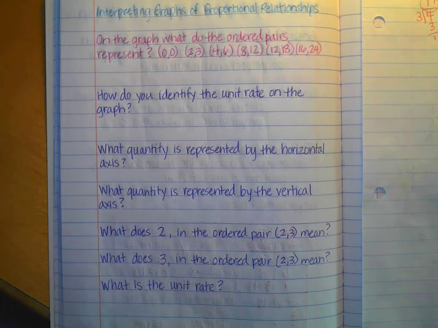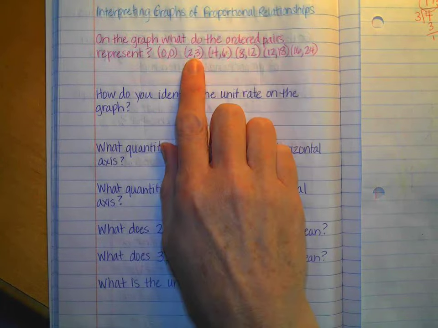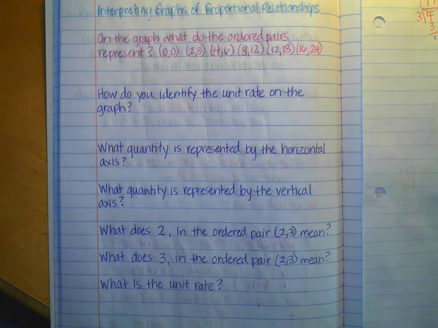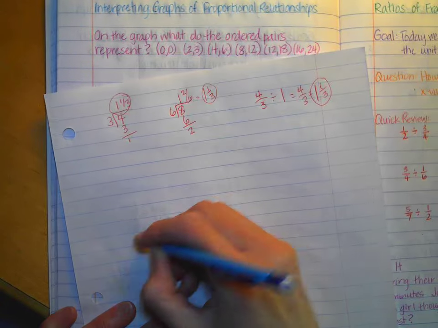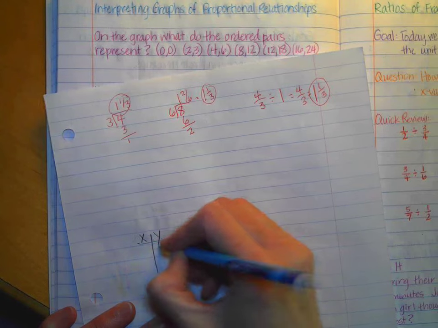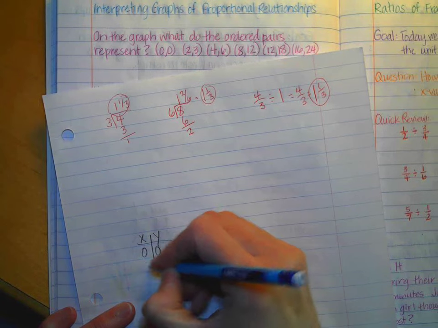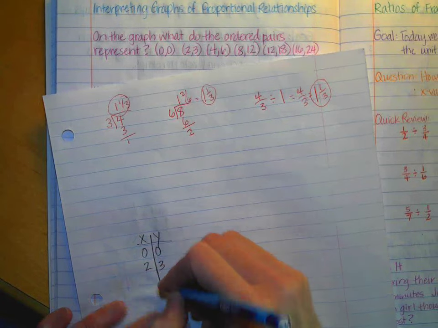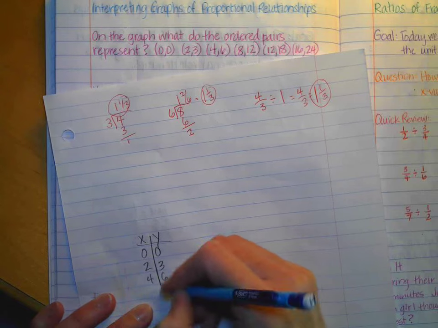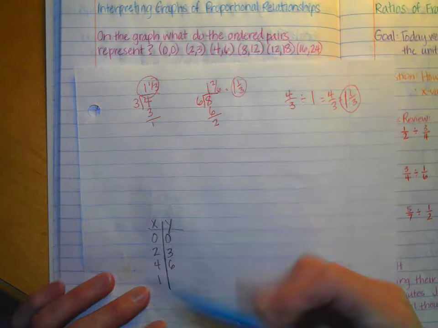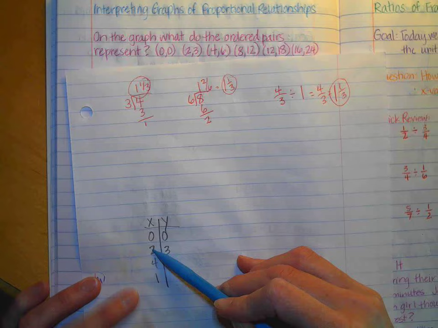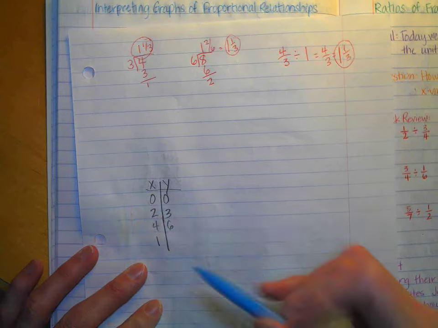Okay, and then really fast, because you already could figure this out, what is the unit rate? Let's use this number right here. So what you're going to do is you're going to take your little chart. We have new numbers because of the sides, so x and y. You had 0, 0, you had 2, 3, okay? Then you had 4, 6. So now let's figure out what 1 would be.